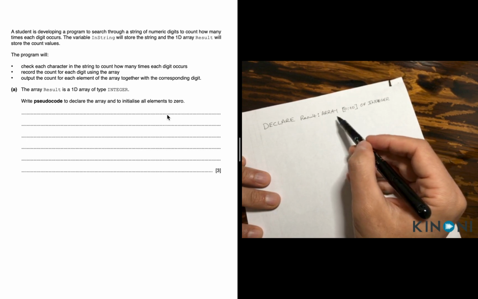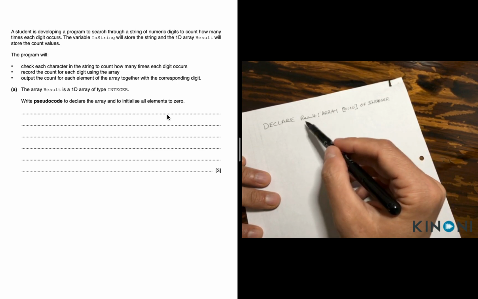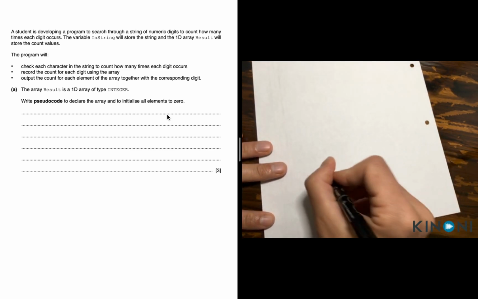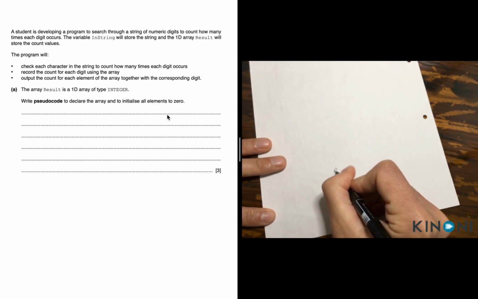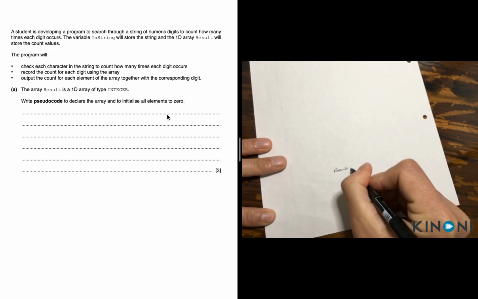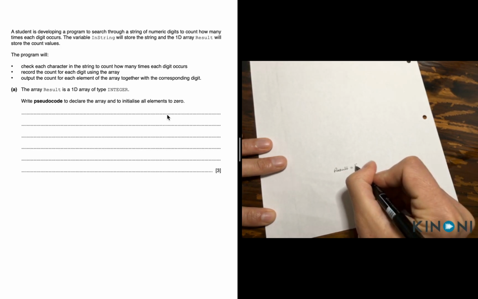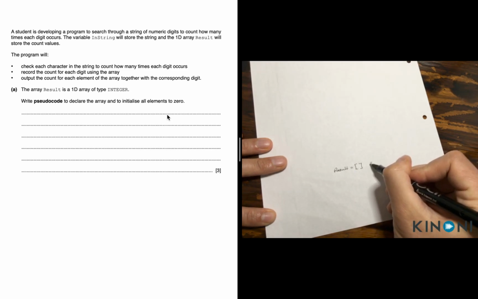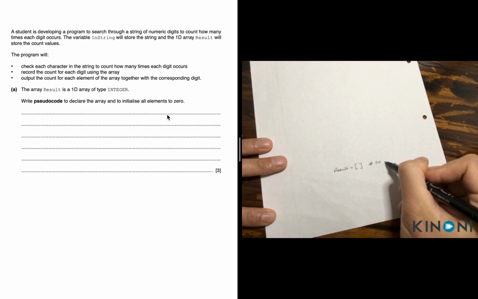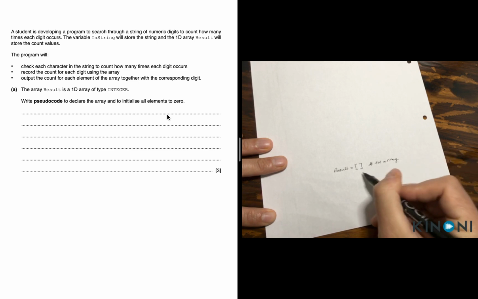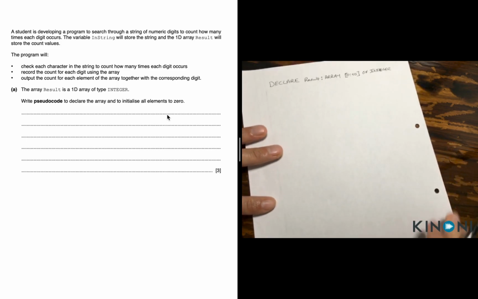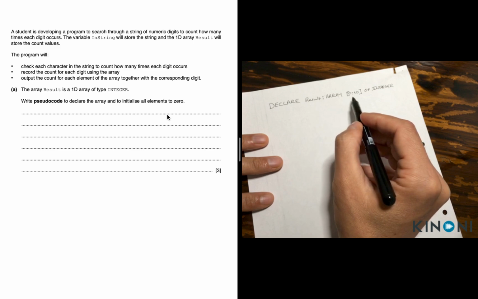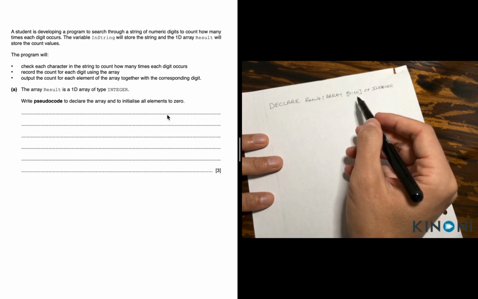Right, then it says, and initialize all elements to 0. So here, this is essentially an empty array. Imagine how you would do that in Python. In Python, you would just write something like this: result equals, and you do the square brackets. If I did a comment beside it, a 1D array, but of course it's empty. So here we want to actually put everything inside that array, initialize them to be 0.